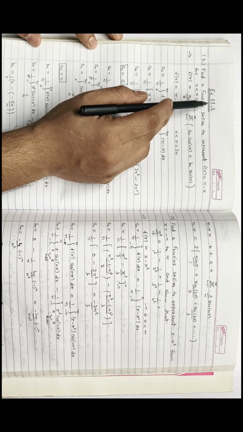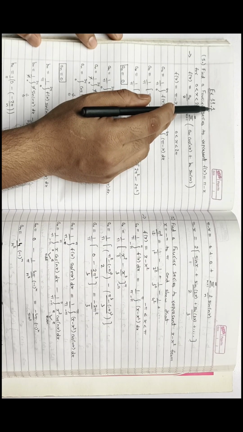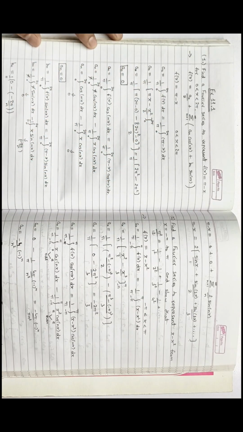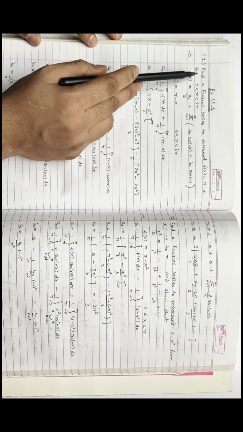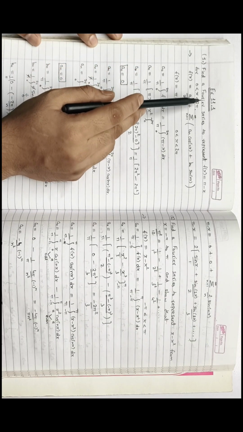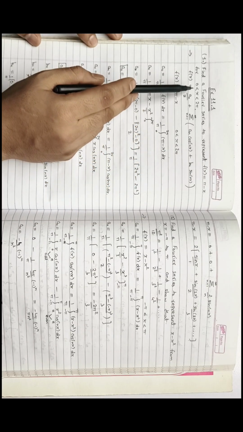So today we are going to solve exercise number 11.1 from chapter number 11, Fourier Series, from the book Mathematical Physics by H.K. Dass. So let us start with question number 1. Question number 1 says: find a Fourier series to represent the function pi minus x in the interval 0 to 2 pi.